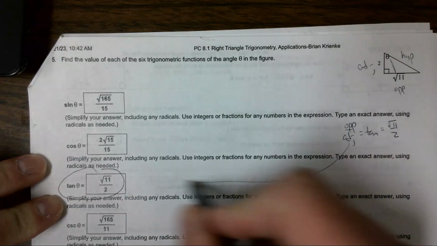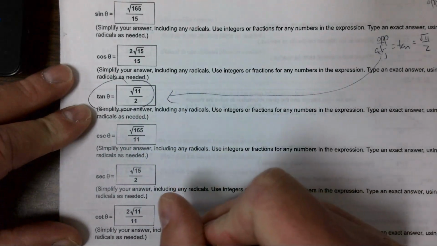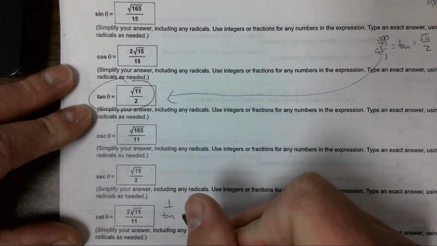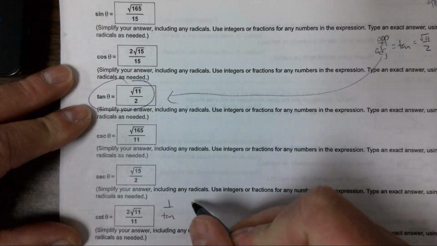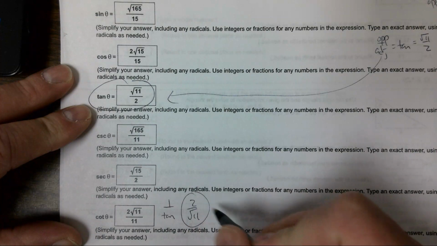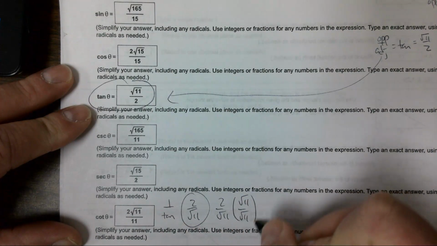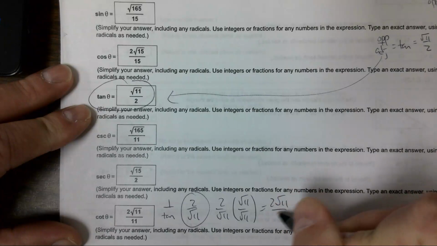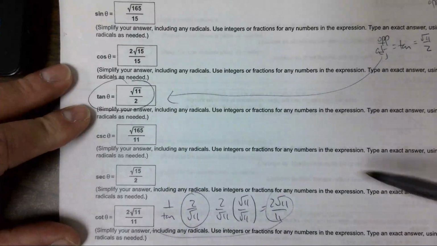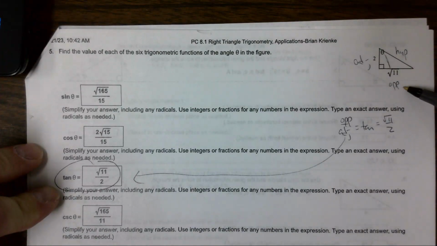And then we're also able to flip that, because for cotangent, it's 1 over tan. And so we could say 2 over square root of 11. That's what I would put. Or you can rationalize that. Get 2 square root of 11 out of 11, which is the same. So you're able to get 2 answers automatically just from the numbers given.